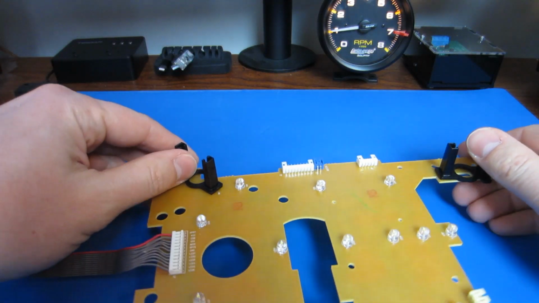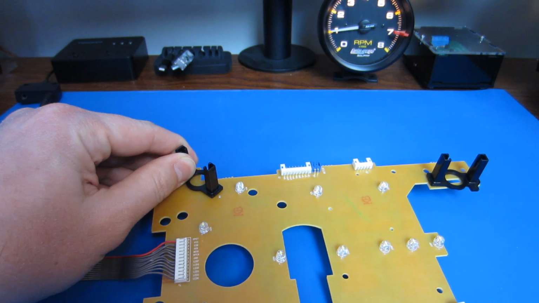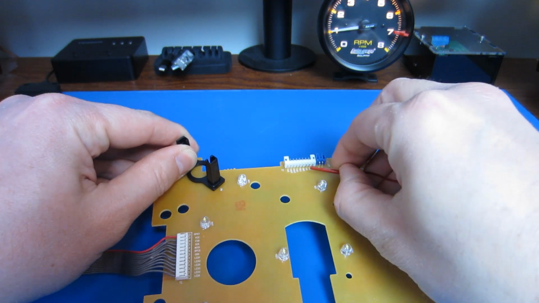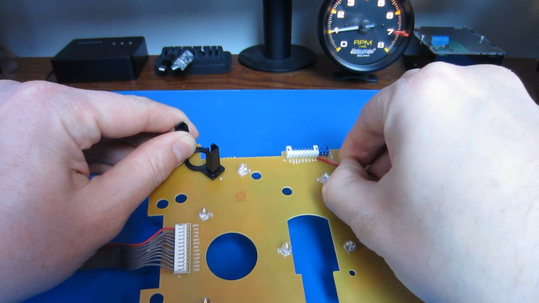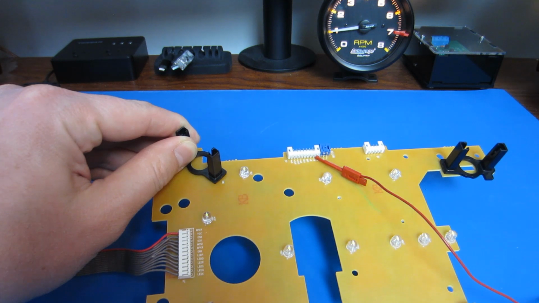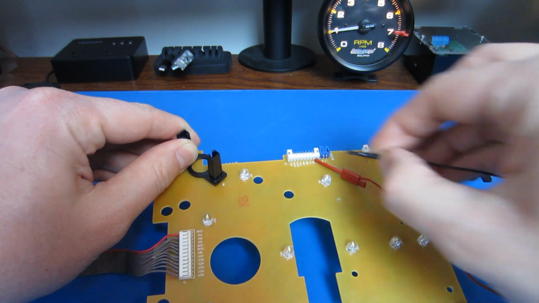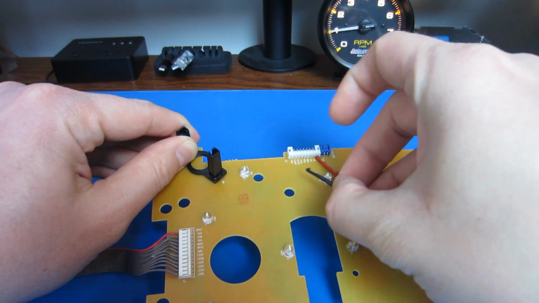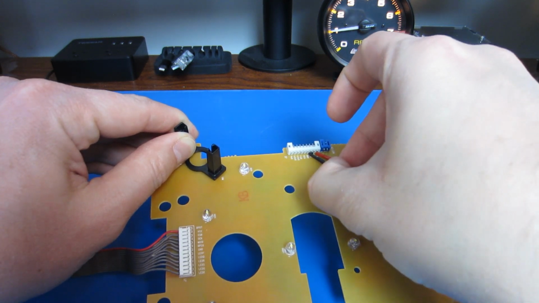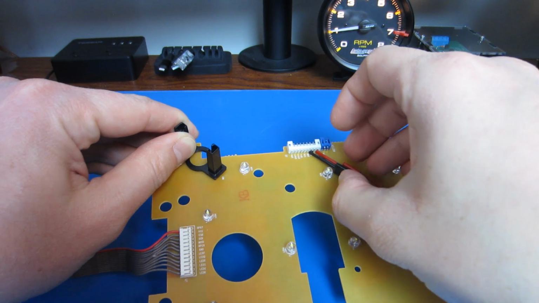If you look at the back of the connector, the pins are exposed, and I can use these little grabbers to make a pretty sturdy connection to them. There's B plus. And B minus.